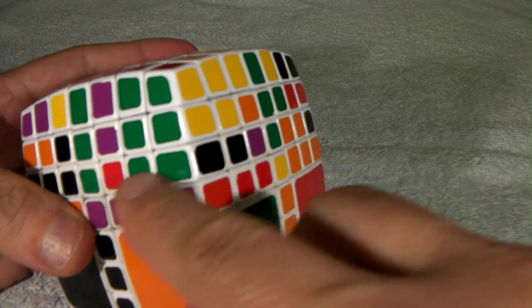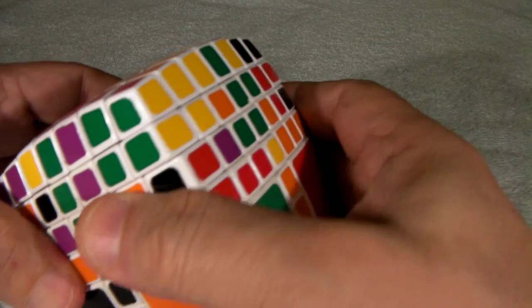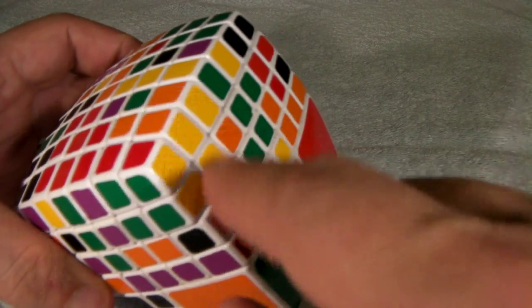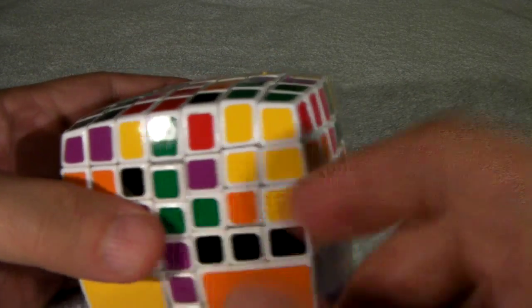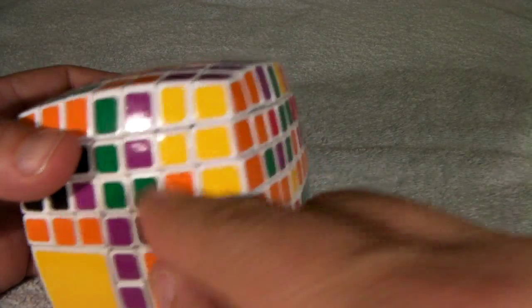So that comes down here. Now we'll push that out of the way such that my purple will come down there. Now I'll turn that back so I don't break my corner blocks off. That will push the purple back up, and when I fix my corner blocks, that will be complete.